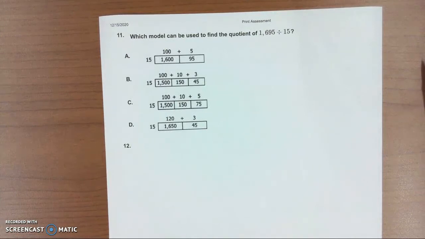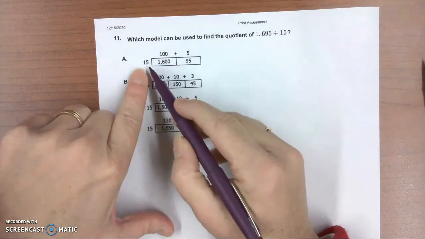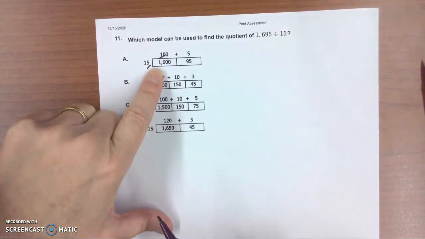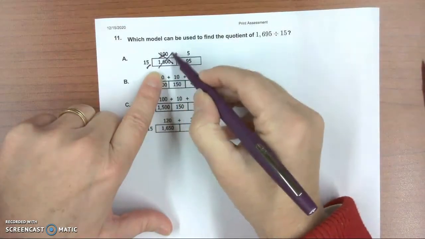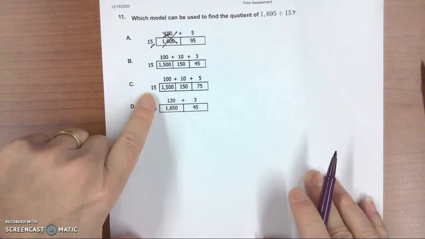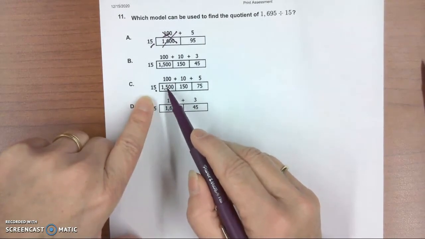So for this problem, you see this one has 1,600 plus 95. So is 15 times 100 equal to 1,600? No, it's not. It's equal to 1,500. So you know that one can't be right. Let's look at this one. Is 15 times 100 1,500?